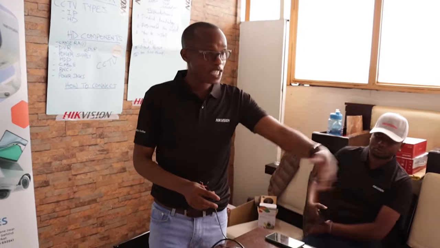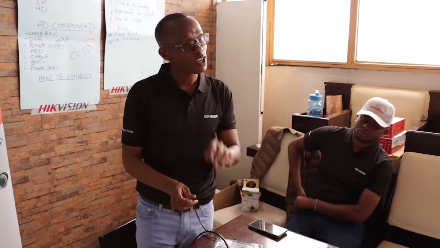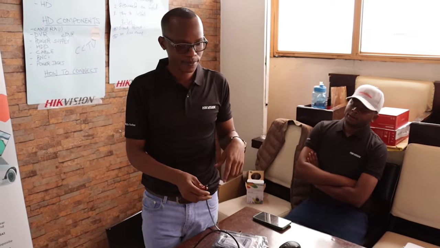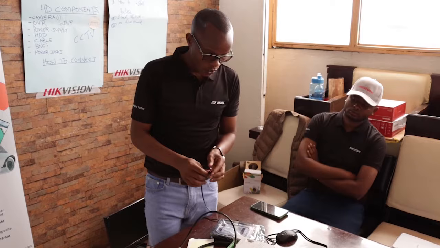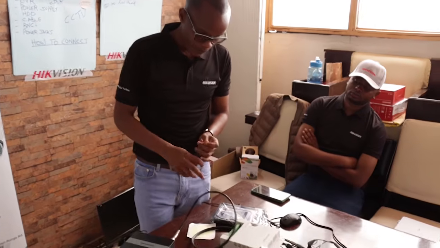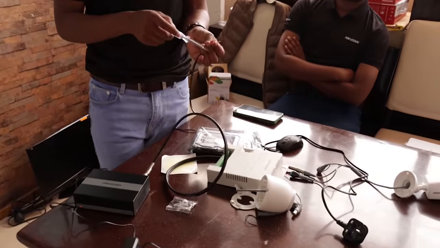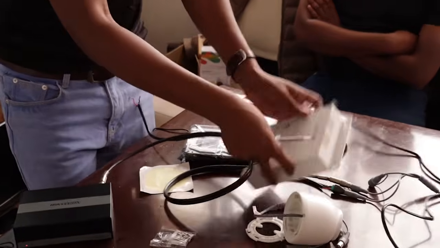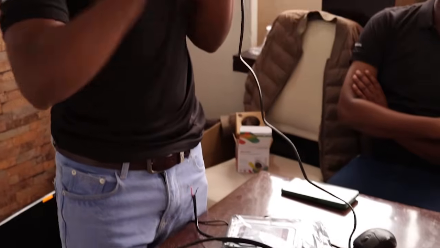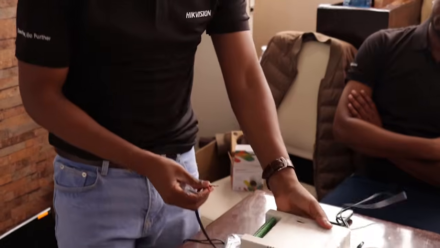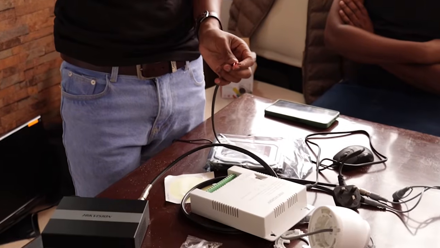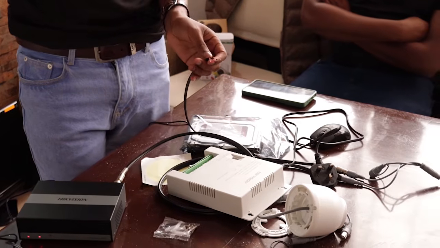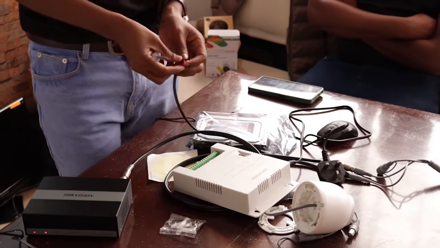Now the camera requires power. It cannot go to the electricity directly. So what we do is connect this to the power supply. You remember we talked about a power supply, the one that gives power to the camera. You're going to connect and make sure you do positive to positive, negative to negative. If you interchange them, there could be a problem.